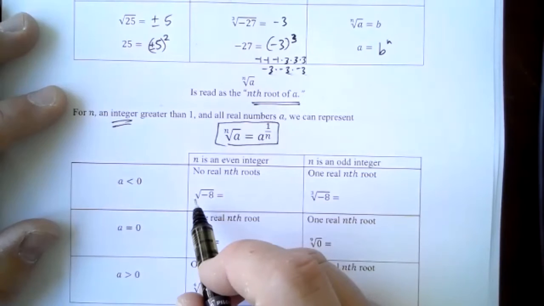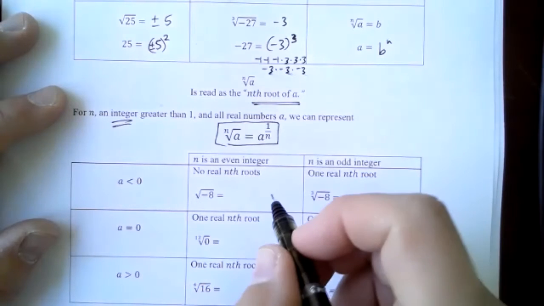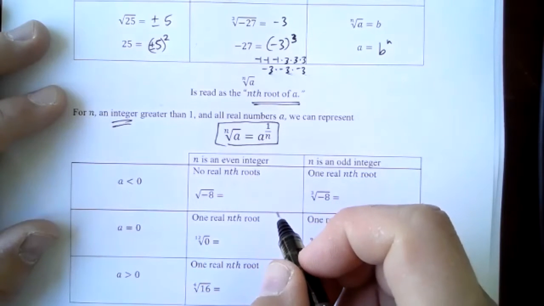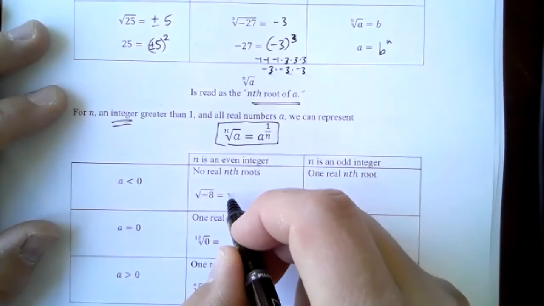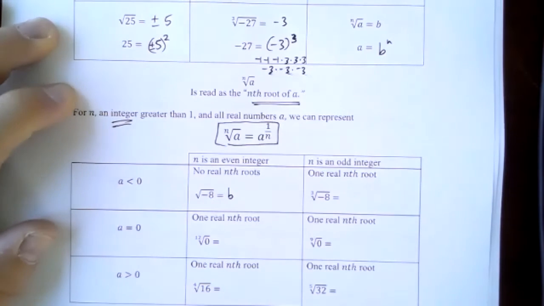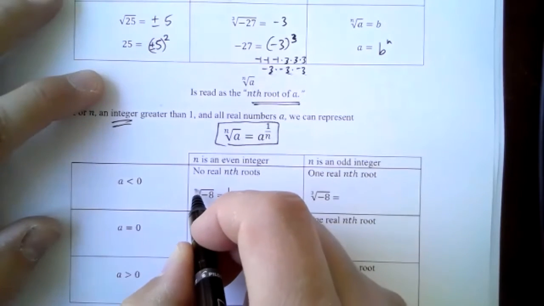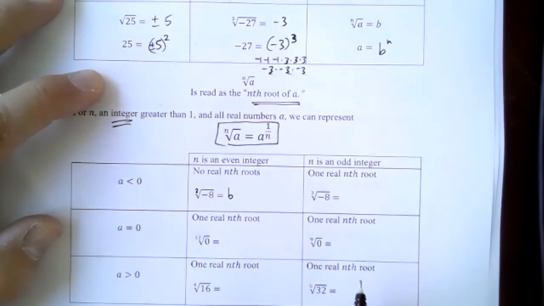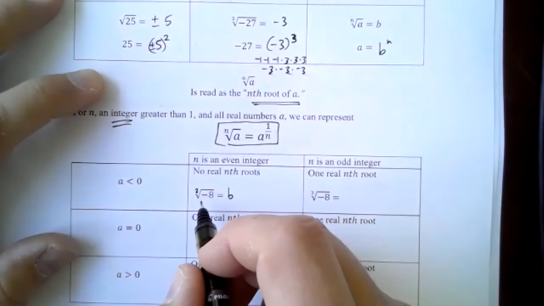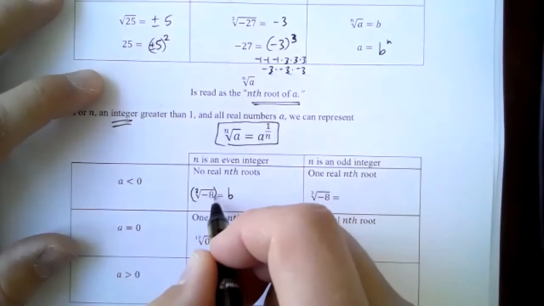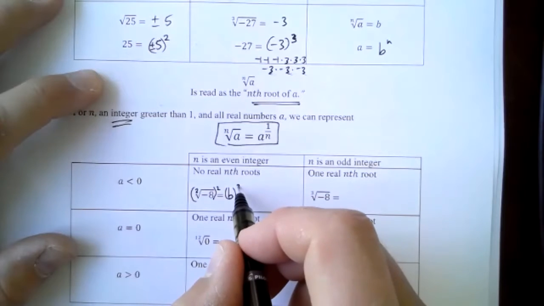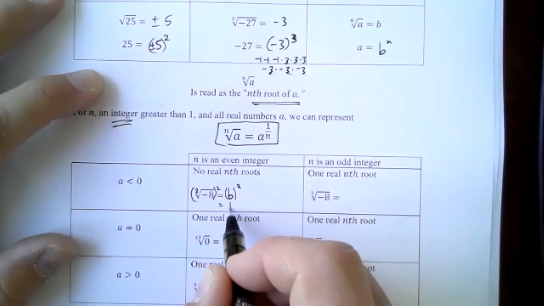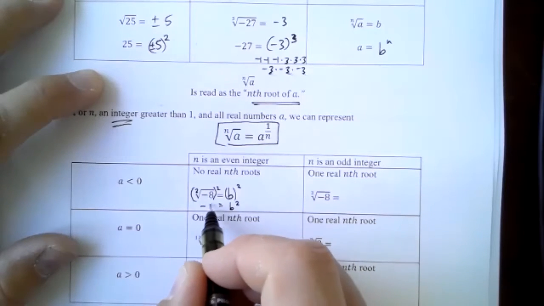So you have the square root of -8. So what's going to happen here is, let's set a letter over here. Let's call this b, just for now. And I want you to understand that there is a 2 right there. And when I square both sides, when I do the nth root of the nth exponent of both sides, I find out that b squared is equal to -8.